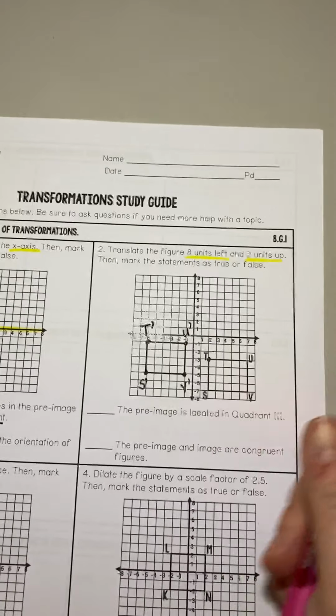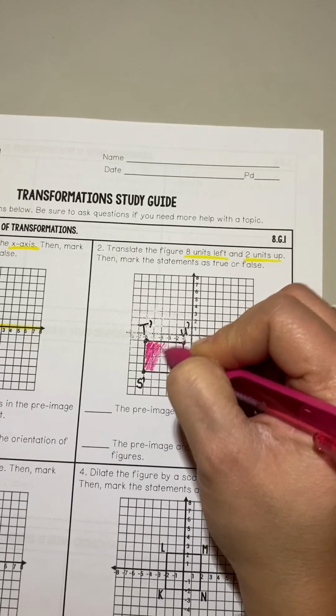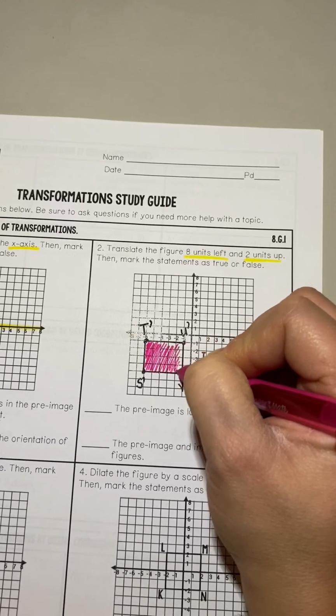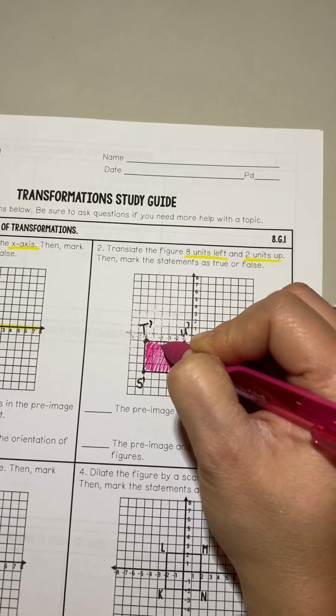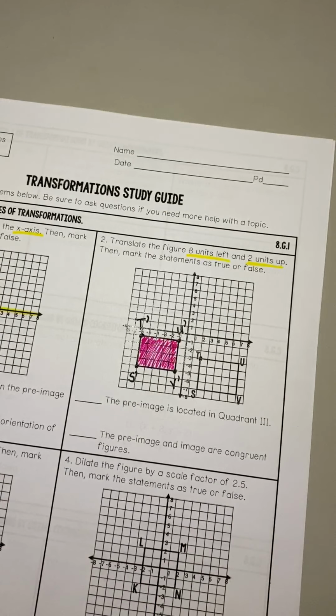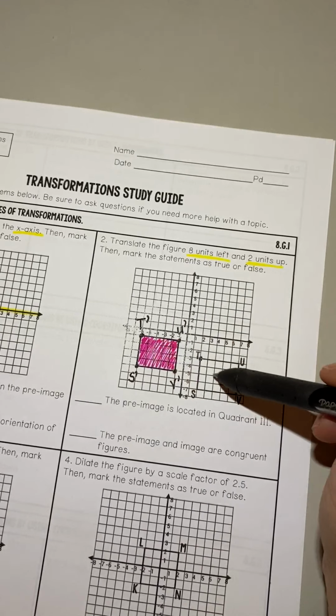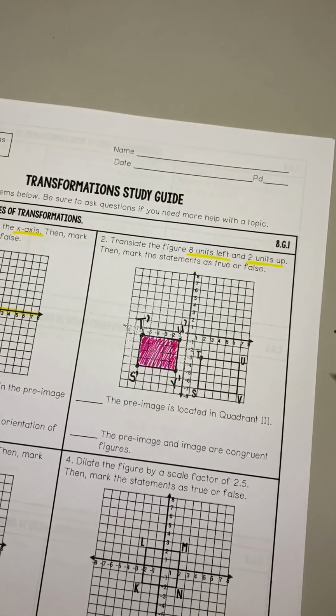And again, if it helps you, you can shade it in with your pencil or a highlighter to show that that's the new one. And then we're going to look at this shape. It looks identical to the first one. It's just in a new place.